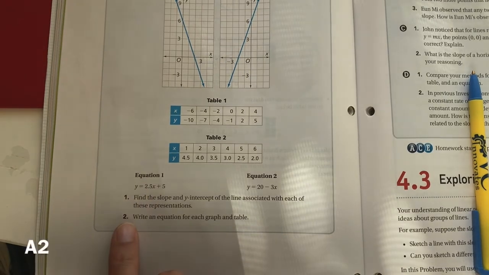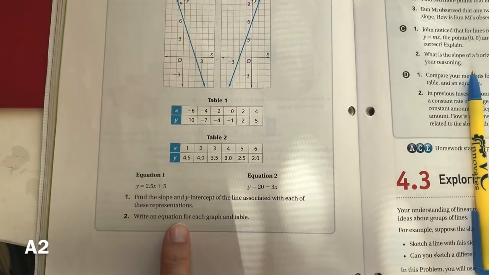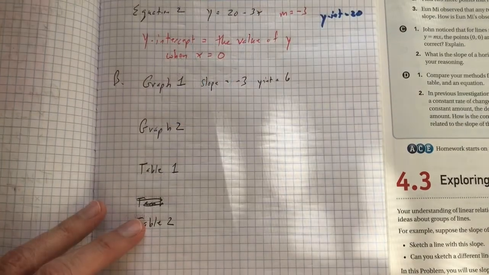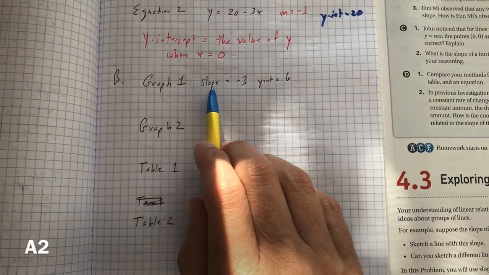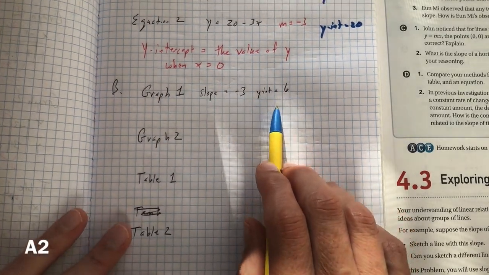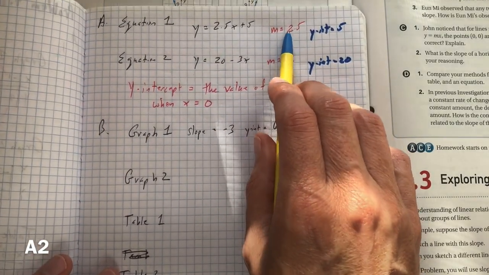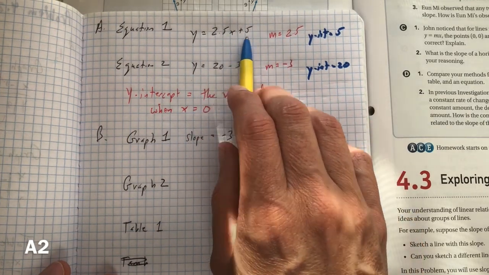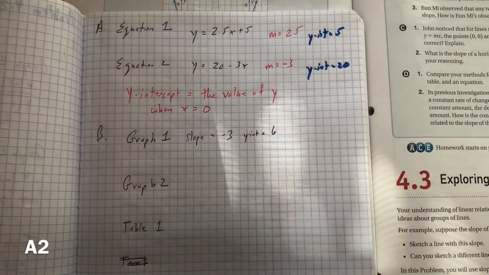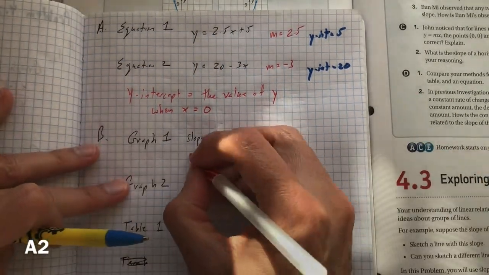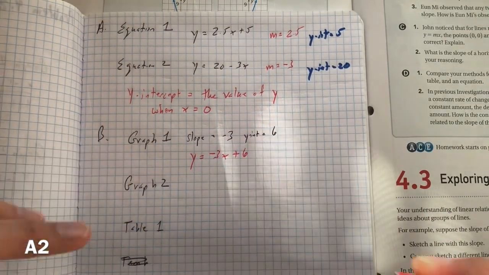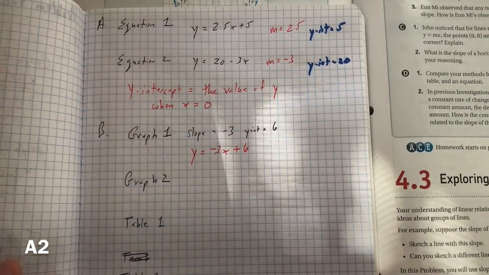All right, part 2. We're asked to write an equation for each graph and table. All right, so going back here, notice how for graph 1, we had the slope was negative 3, y-intercept was 6. Up here, if you recall, the equation here is going to be a 2.5 for the slope. Y-intercept was 5. So we take both of these guys and plug it right in. And so our equation would be y equals negative 3x plus 6. And we just take that information and plug it right in.